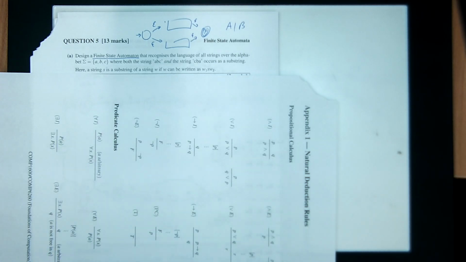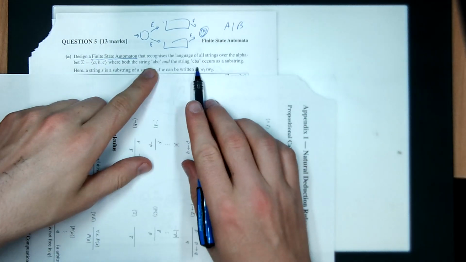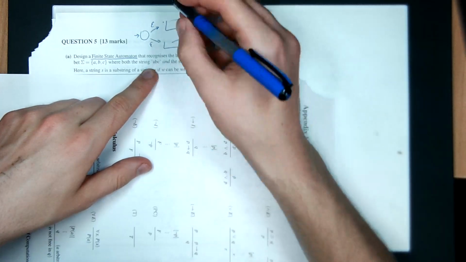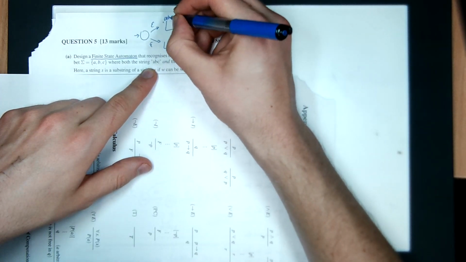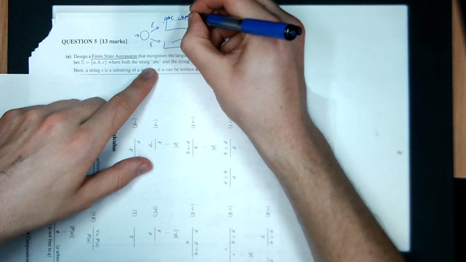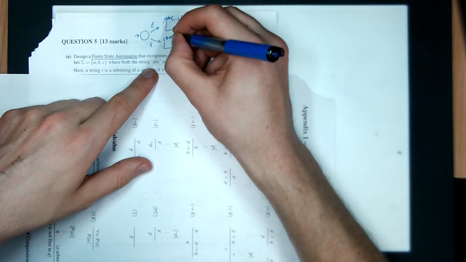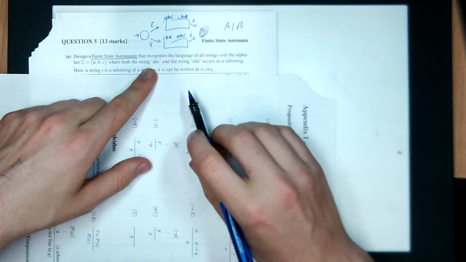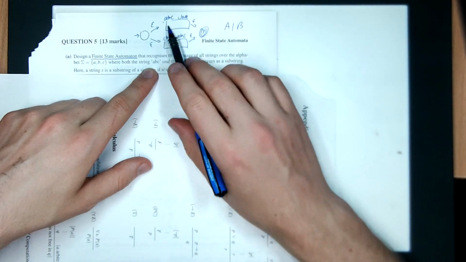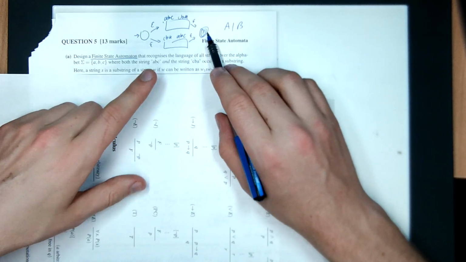We want to design a finite state automaton that recognizes the language of all strings that contain ABC as a substring and CBA as a substring. Well, that's really hard, right? But maybe an easier tactic is to build a machine that can deal with ABC as a substring first, and then CBA afterwards, and then build a separate machine that does CBA first and then ABC afterwards, and then I can epsilon transition to either machine and then epsilon transition to a final state, right?